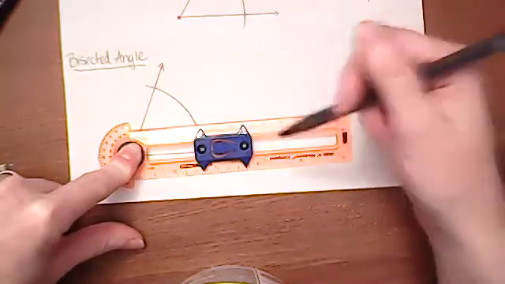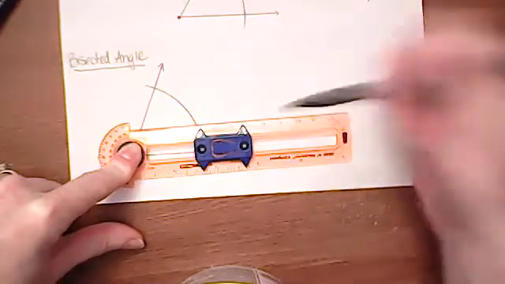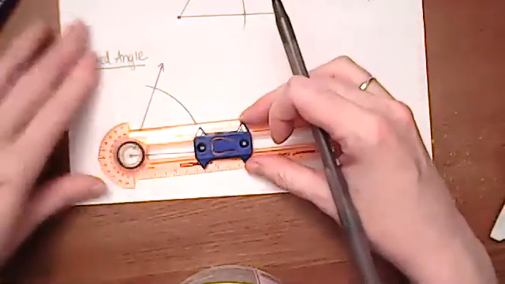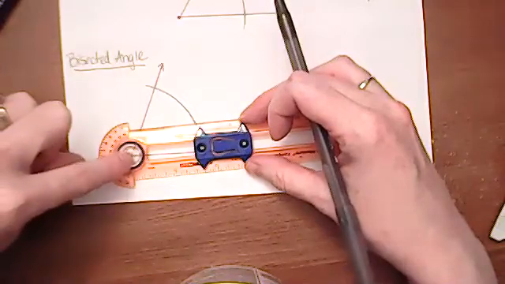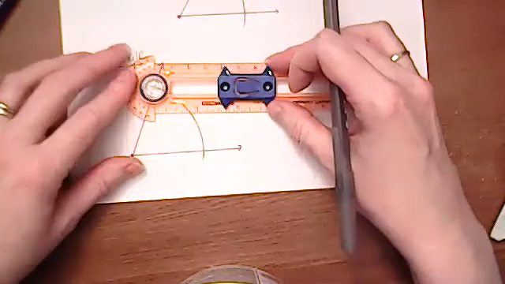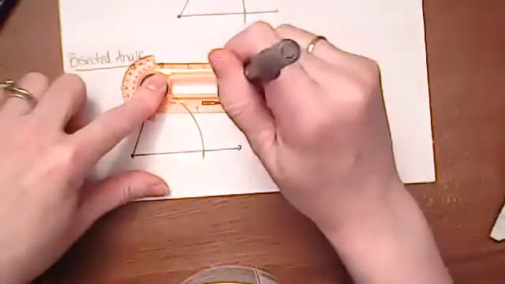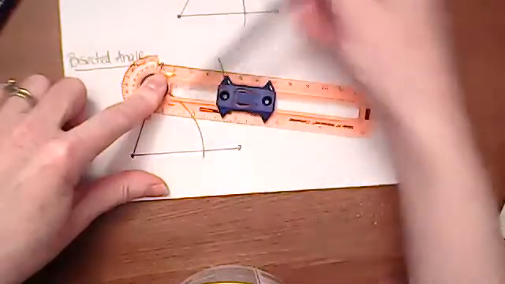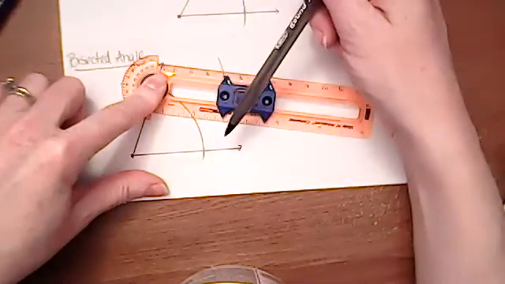You can move your compass, but I tend to leave it right where it is if I can, especially on acute angles. So I'm going to move the center of my compass up to the intersection point at the top, and I'm going to draw an arc that's in the interior. In other words, it's kind of inside the sides of my angle.